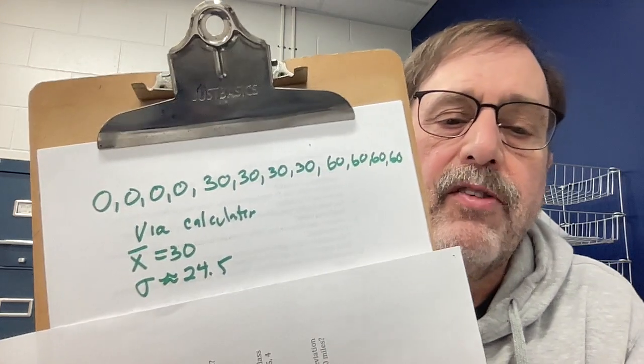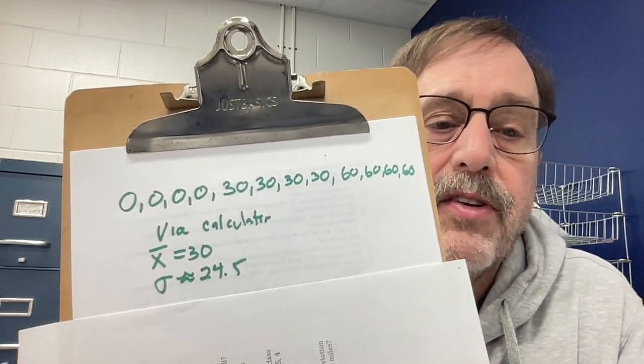So I'm going to do two examples right here where you can look at it, and then you can sort of see what I'm talking about with standard deviation. So here's the number of minutes kids did homework last night in my class.